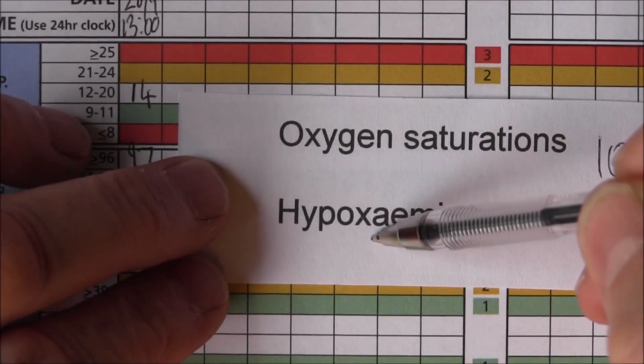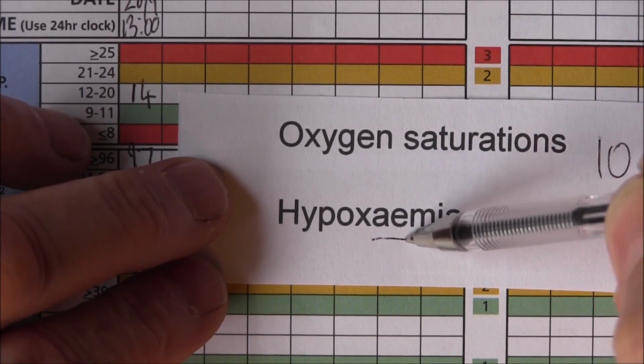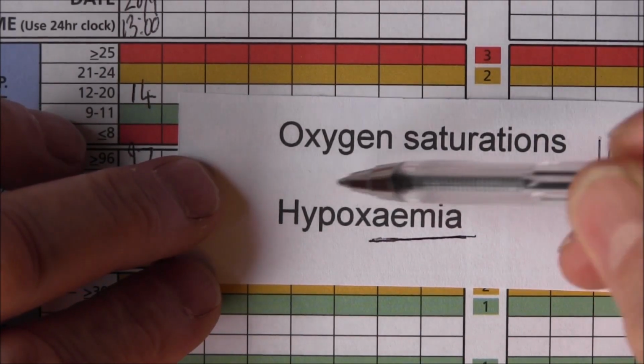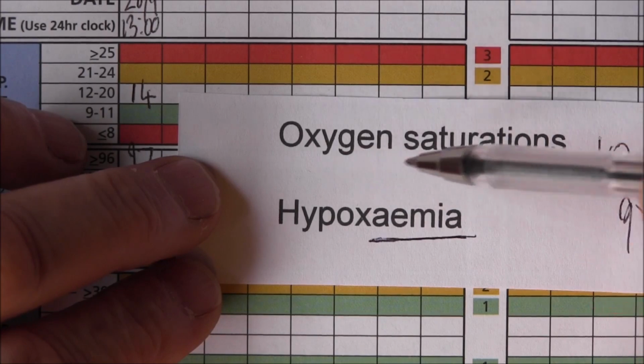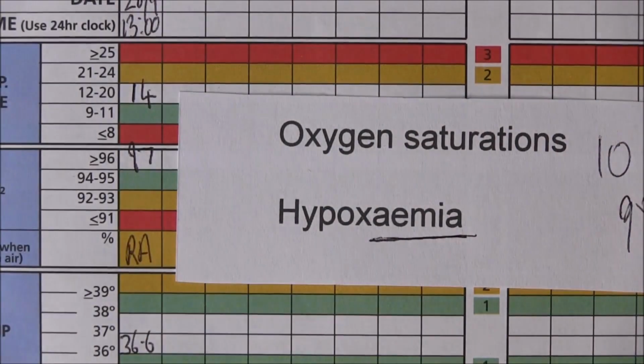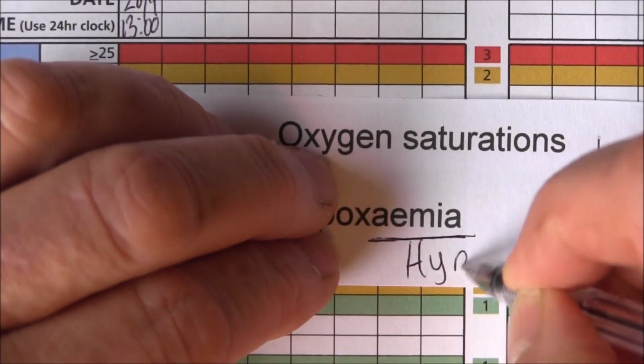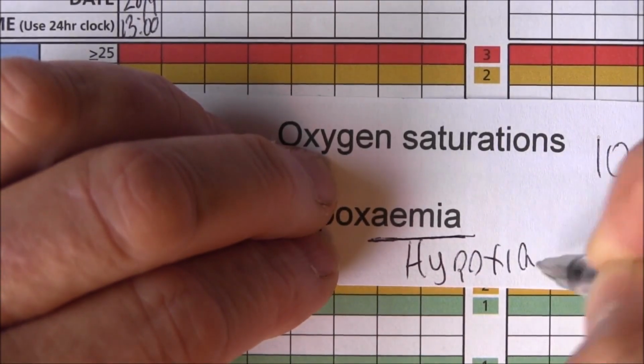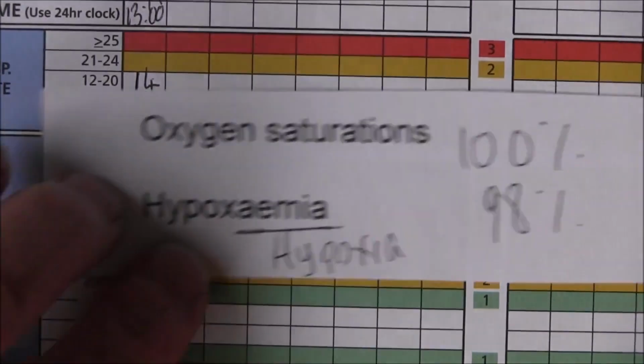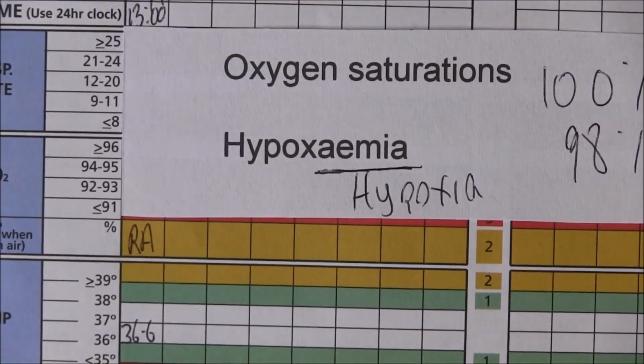Now, hypoxemia, the emia part, again in the States you don't put the A, but hypoxemia is low levels of oxygen in the blood. Hypoxia is low levels of oxygen in the patient's body tissues, but hypoxemia is specific to the blood.